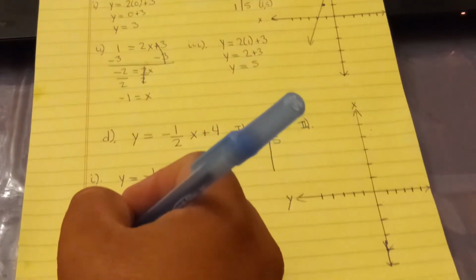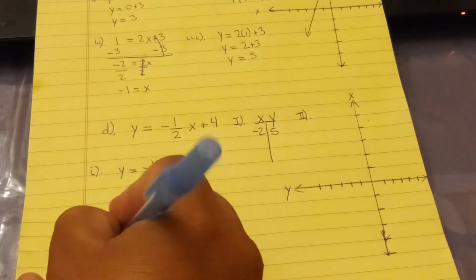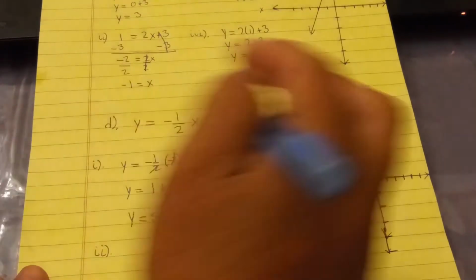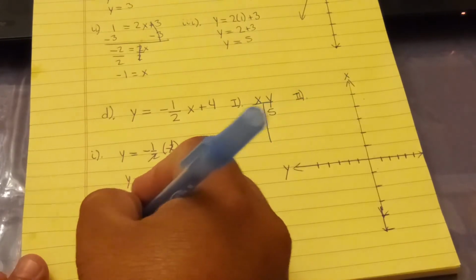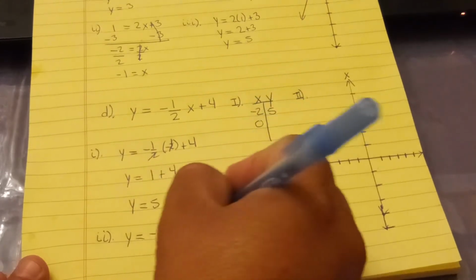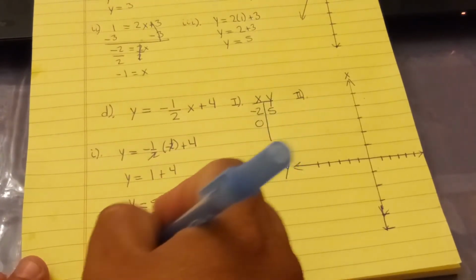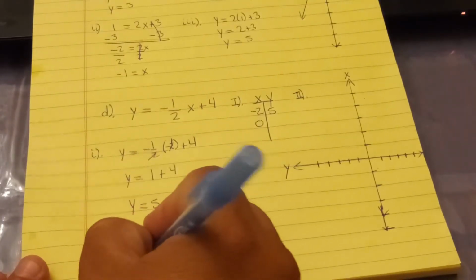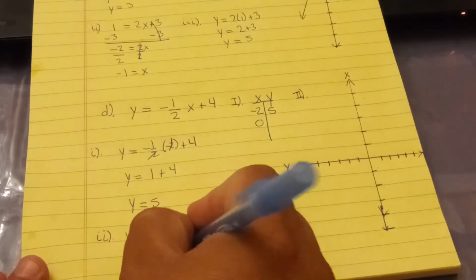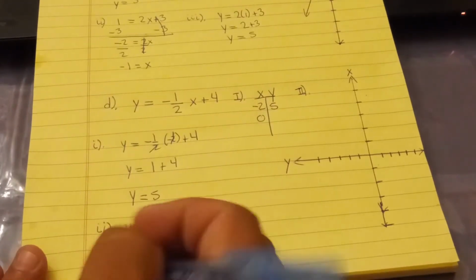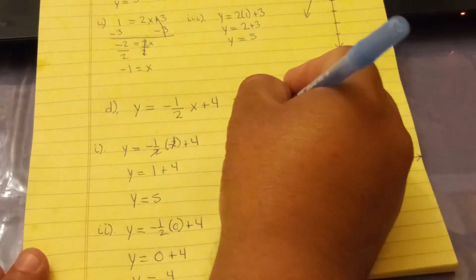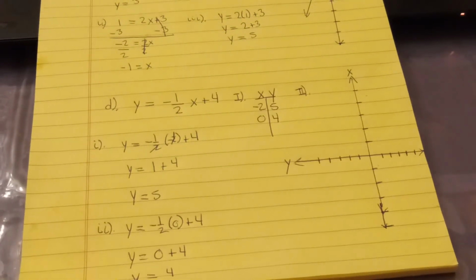Our second value, we said that 0 is always our friend. So let's go ahead and choose a 0 for x and substitute it in there. Now, why is 0 our friend? Well, it's very easy. Anything that you multiply times 0 will give you 0. So for example, here we end up with -1/2 times 0, which will be 0. You bring down the +4. So 0 plus 4 will end up giving you 4. So you end up with the point 0, 4.